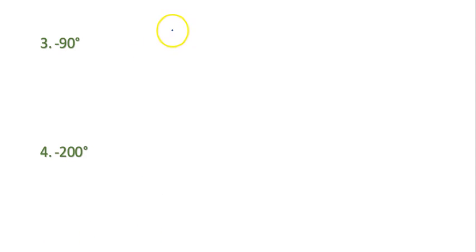Okay, now I'll do a couple of negative angles. So negative 90, we're going to go clockwise. We still put our initial side on the positive x-axis, but negative 90 would actually land perfectly here, and I would draw my directional arrow.